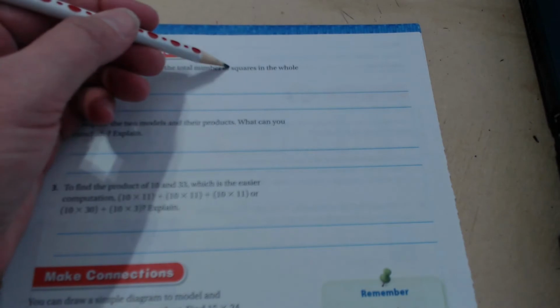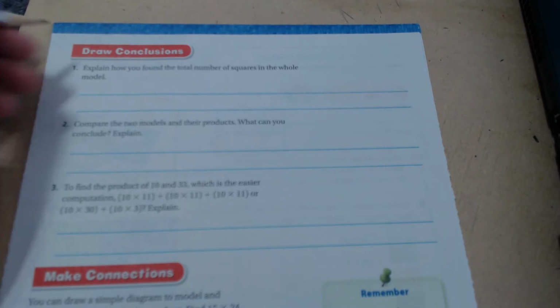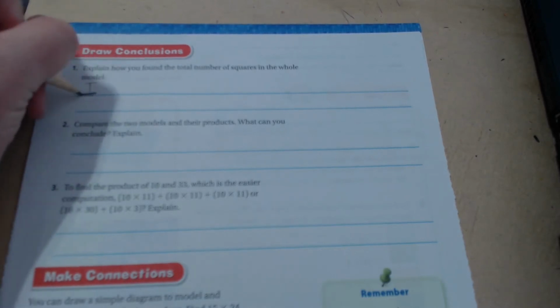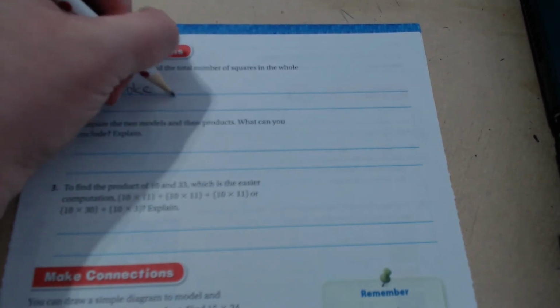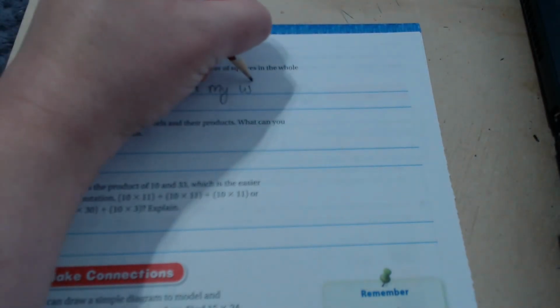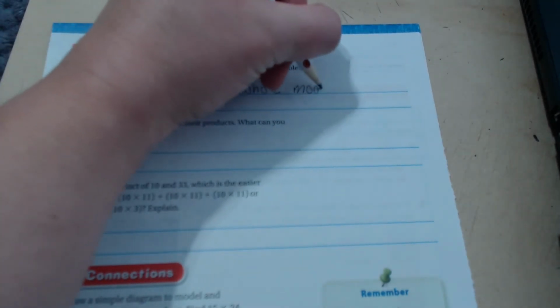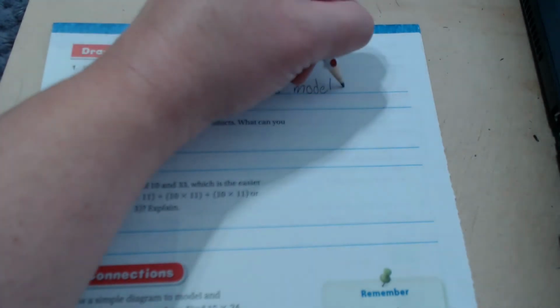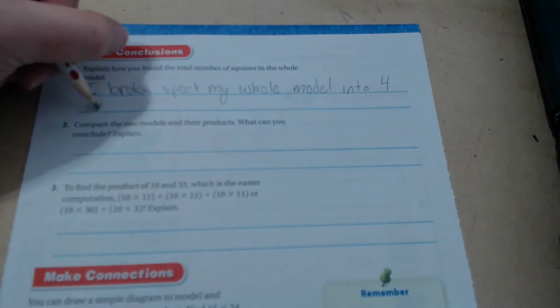So it says, explain how you found the total number of squares in the whole model. Okay, well, I broke apart my whole model. So that would be the big block array we made, whole model, into 4 smaller rectangles.